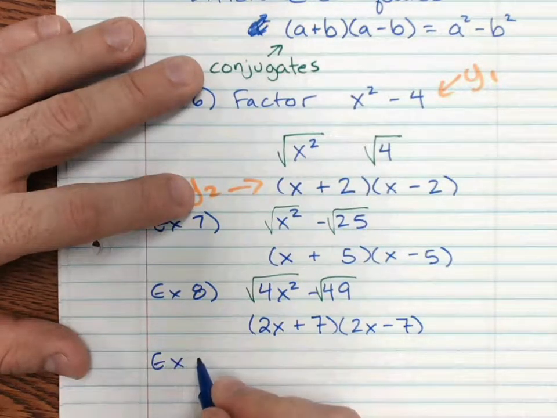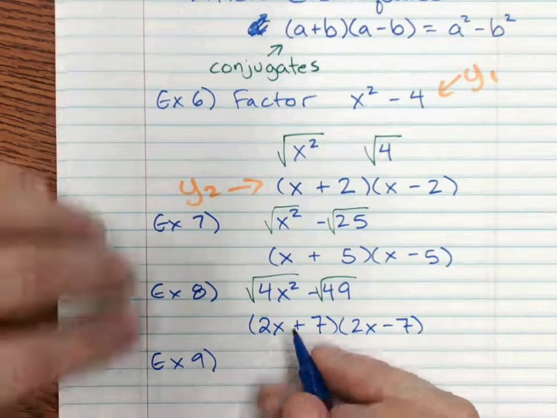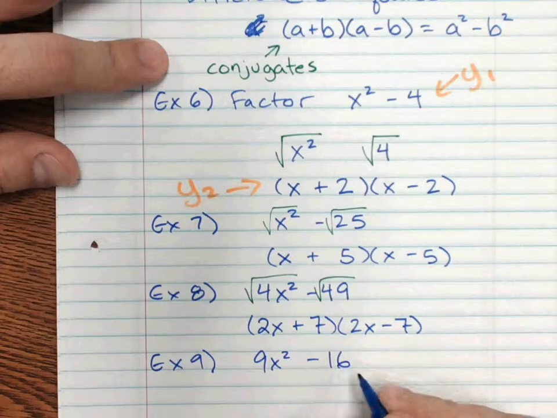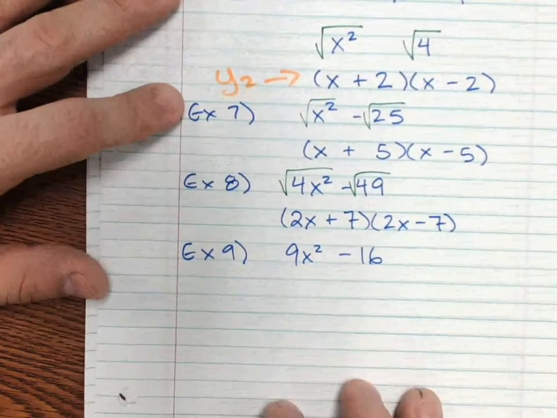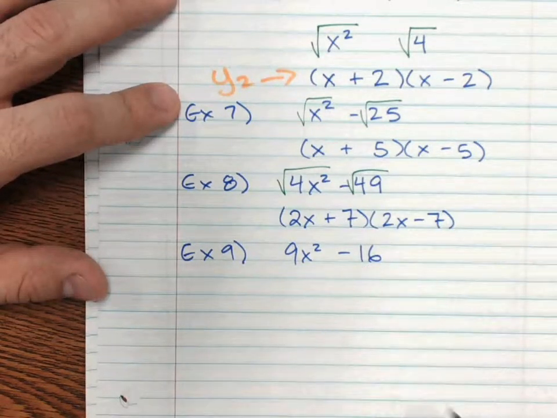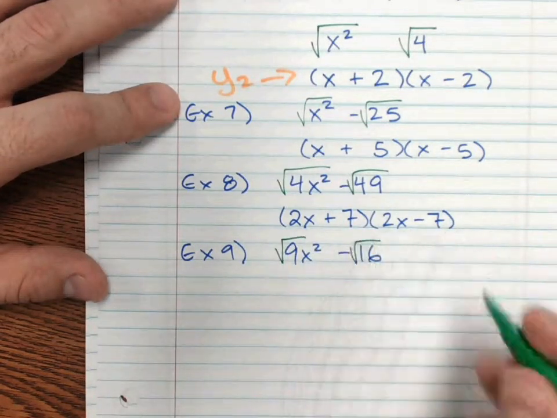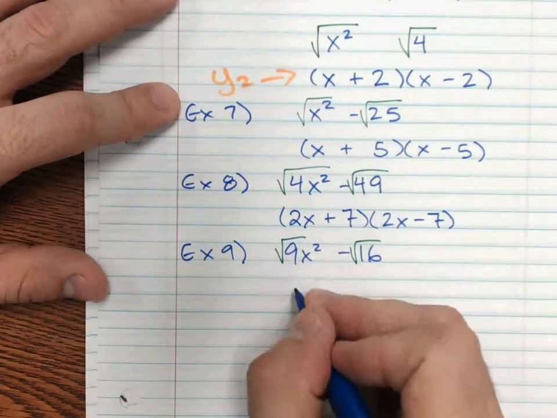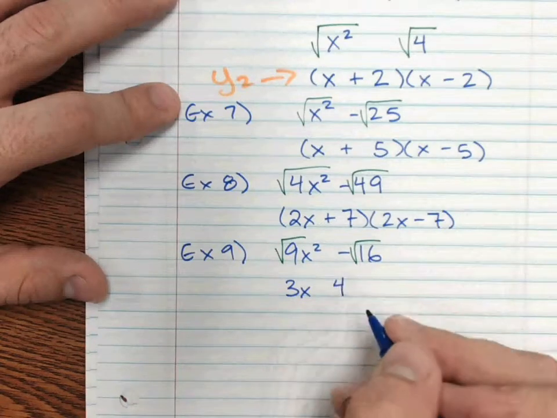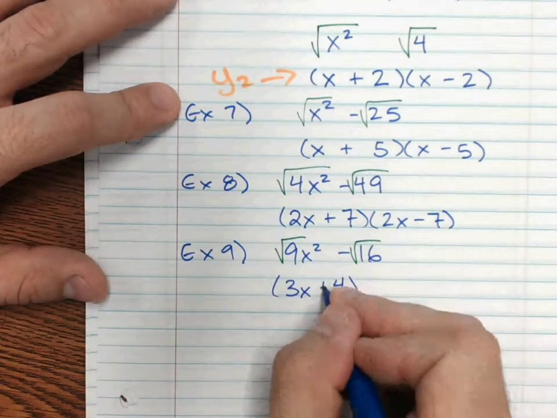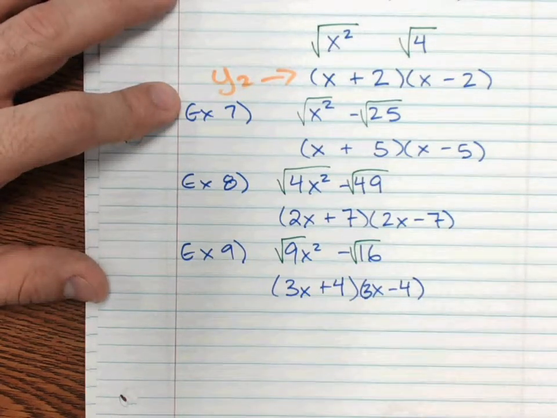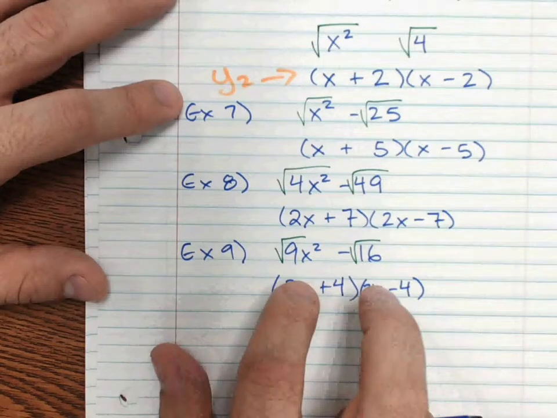Couple more. So if we have an example of 9x squared minus 16. Again, 9 is a perfect square, x squared is a perfect square, and 16 is also a perfect square. So these can be done. Square root of 9 is 3, square root of x squared is x, square root of 16 is 4. There's my first factor, 3x plus 4, and then 3x minus 4 is my second factor. So these are the fairly simple ones.